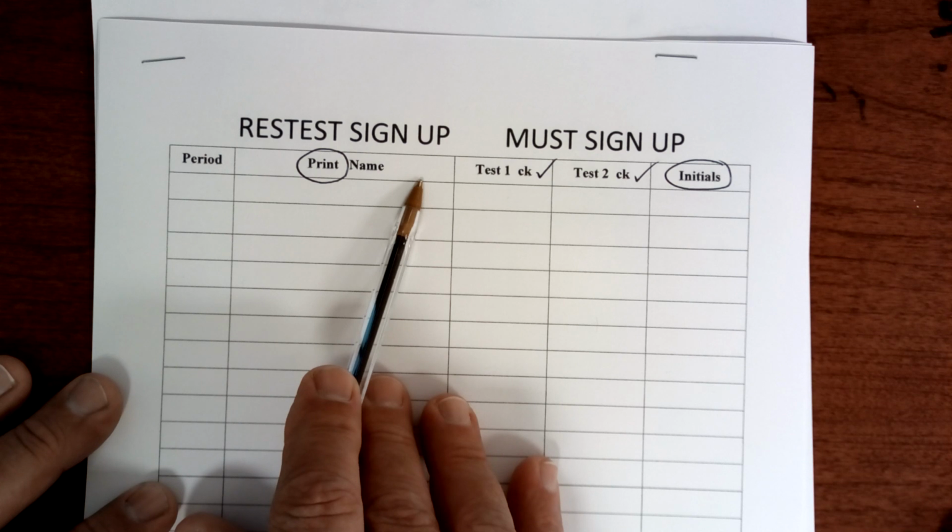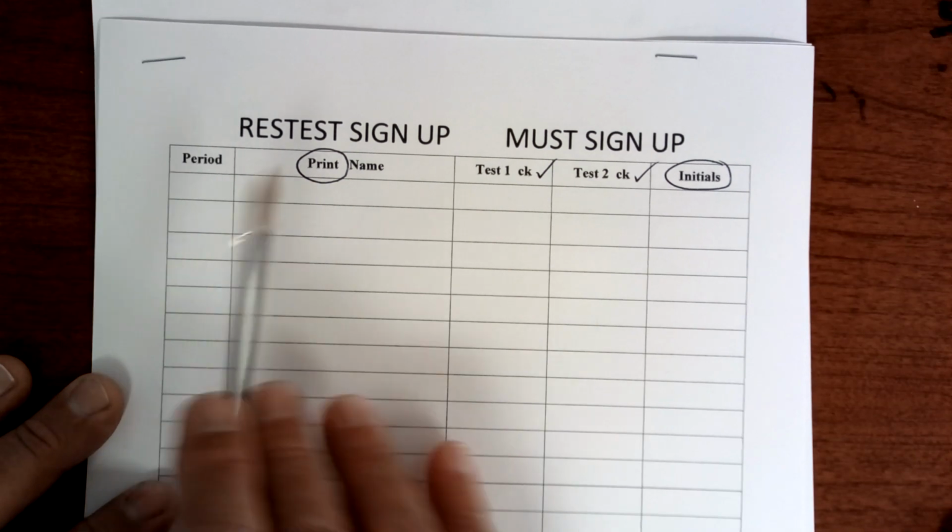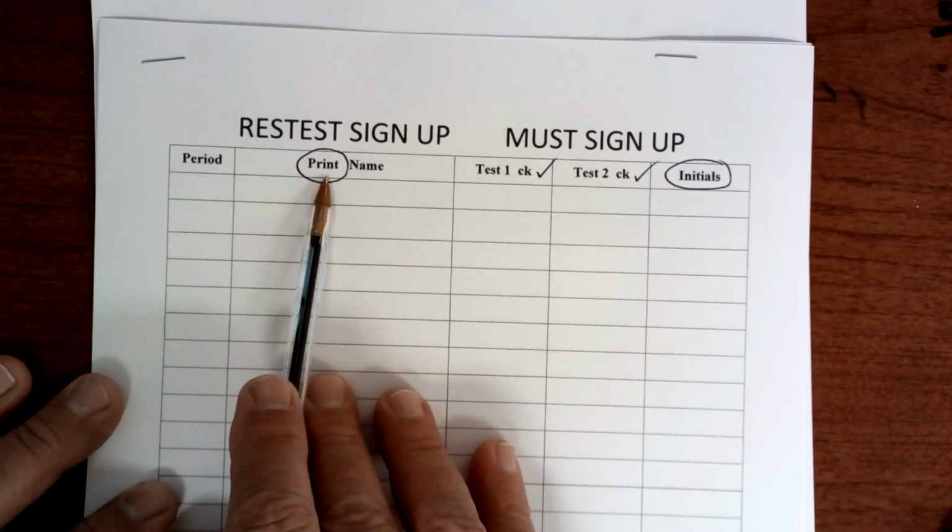You have till Thursday to sign up. Okay? And it must be where I can read it, so make sure you print. Okay? All right. Enough of that.